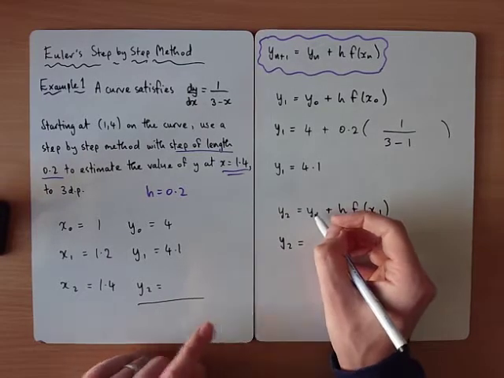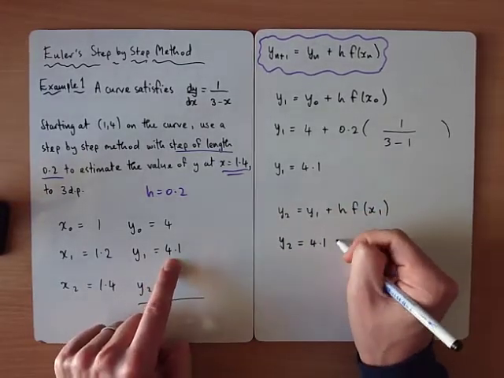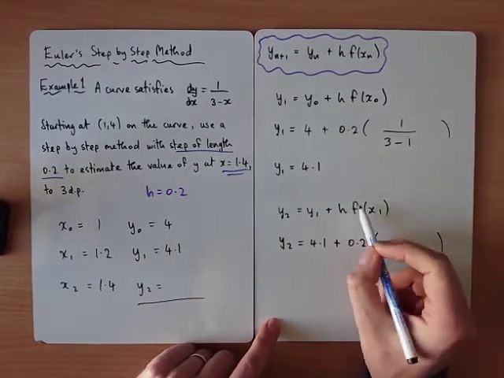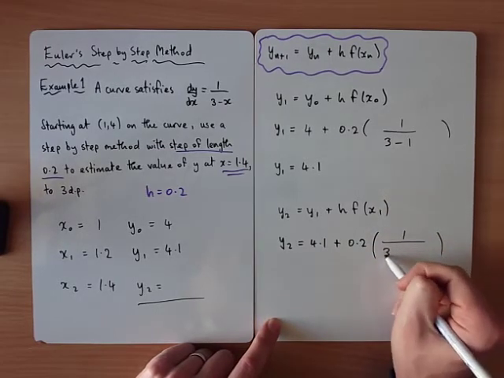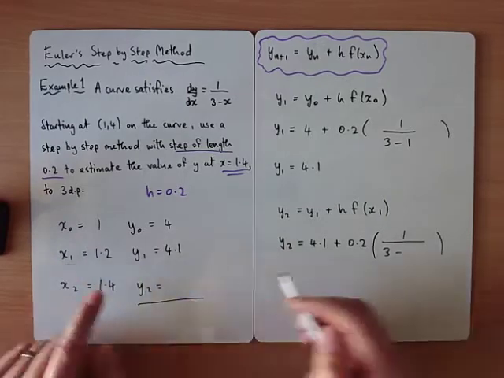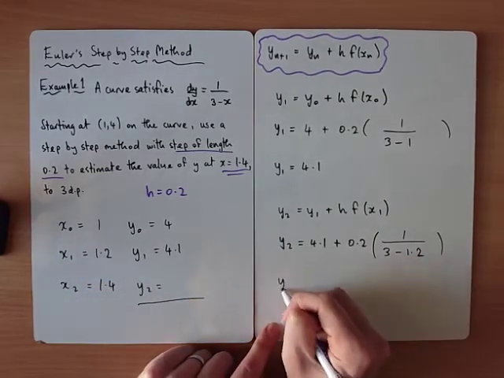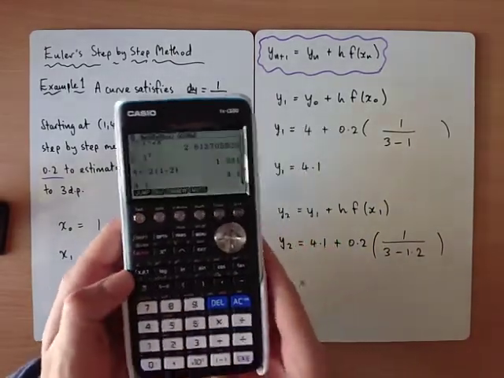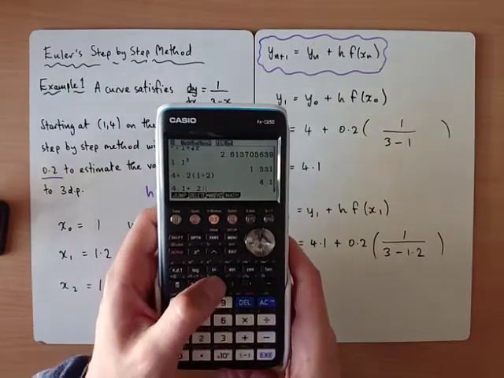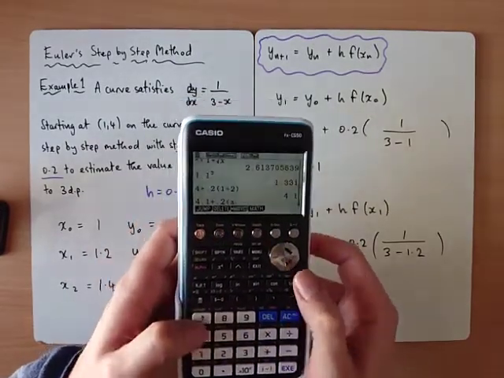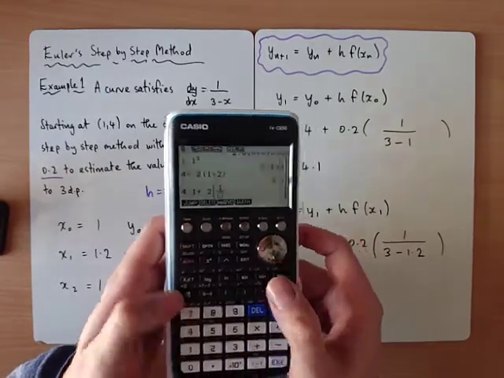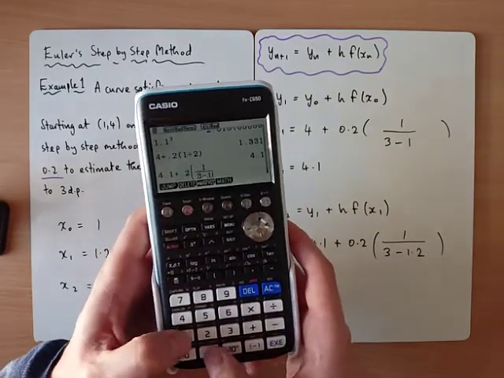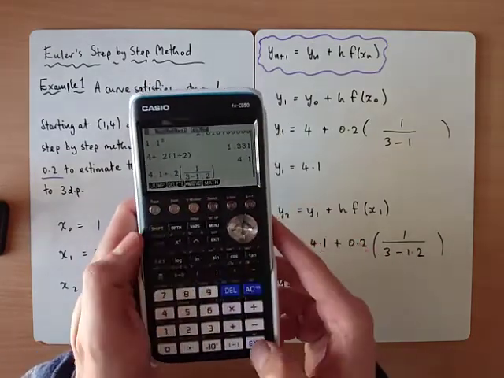So y2 would equal y1, which is 4.1, plus h, which is 0.2. And then we're going to evaluate the function at x1. Okay, so it would be 1 over 3 minus x1, which is 1.2. So we get 4.1 plus 0.2 times 1 divided by 3 minus 1.2. You can type that in, obviously it's going to be 1.8, 3 minus 1.2. Close the bracket.